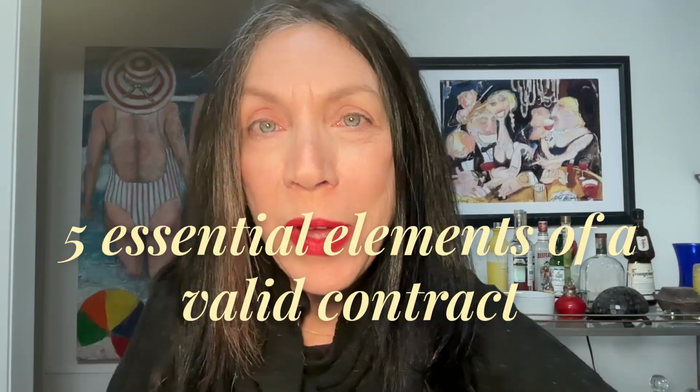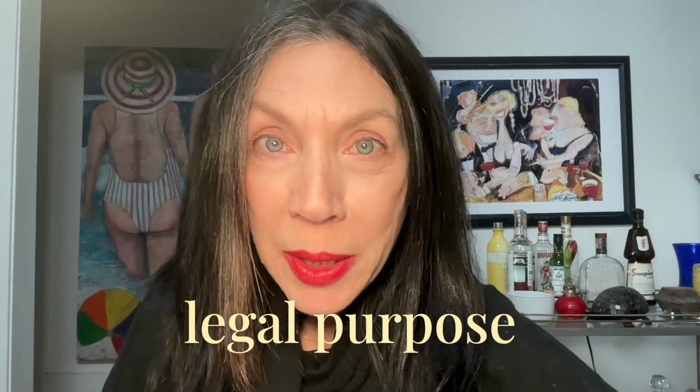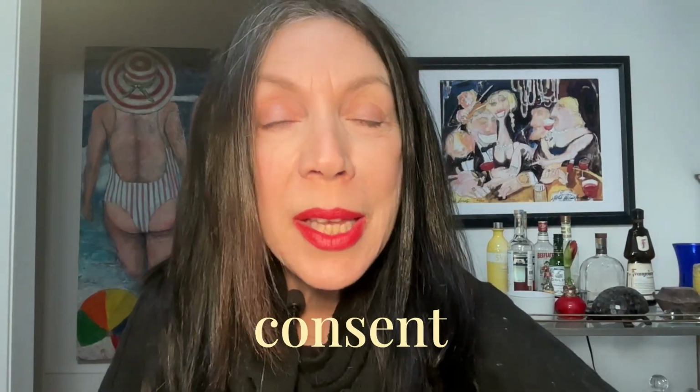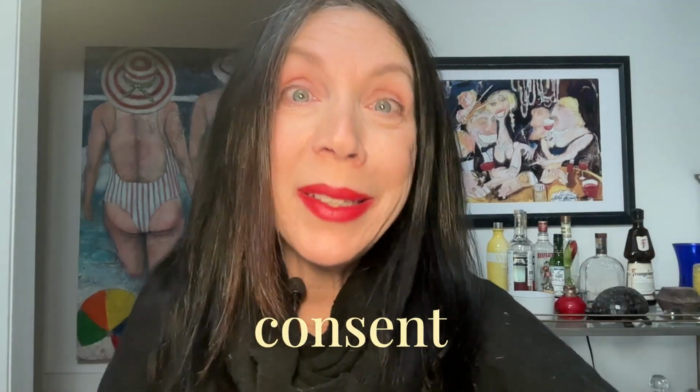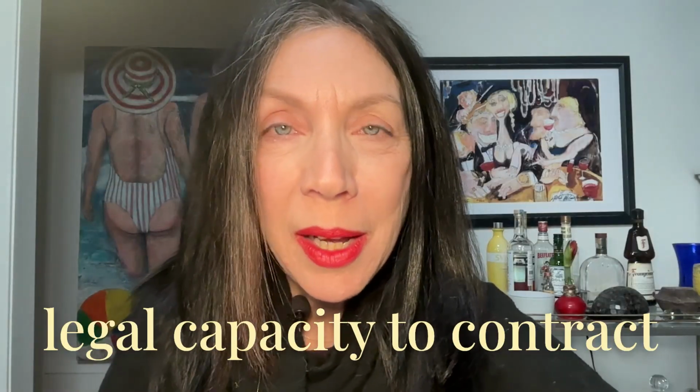In order for a contract to be enforceable, to be valid, it has to meet 5 essential elements of a valid contract. There has to be an offer and acceptance. It has to be for a legal purpose. There must be consideration. The parties have to consent, meaning they do it voluntarily, and the parties have to have the legal capacity to contract.